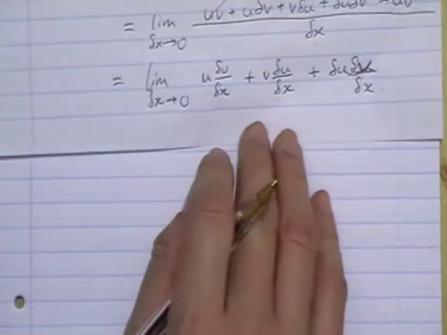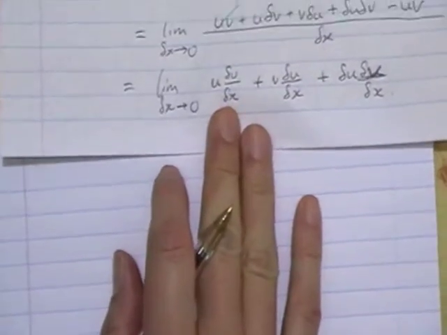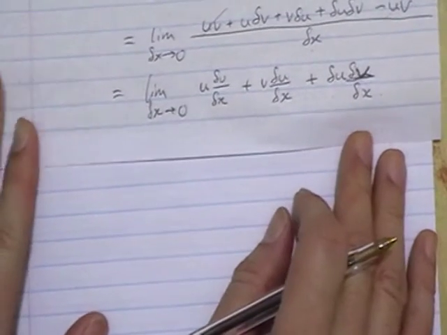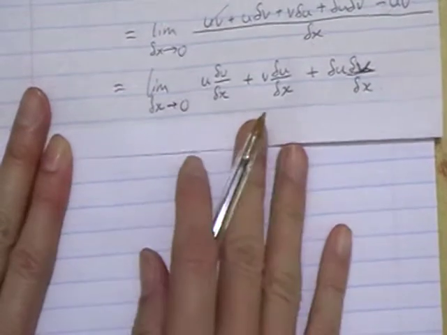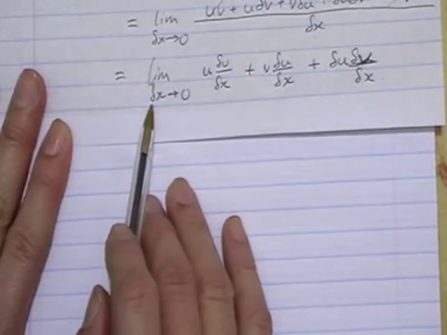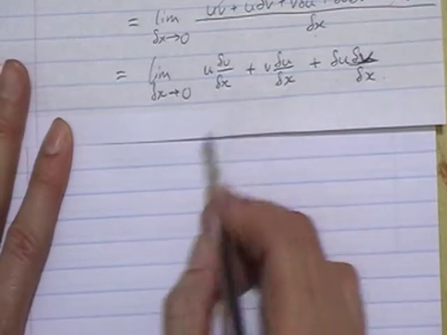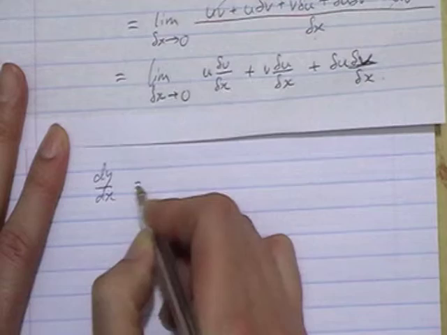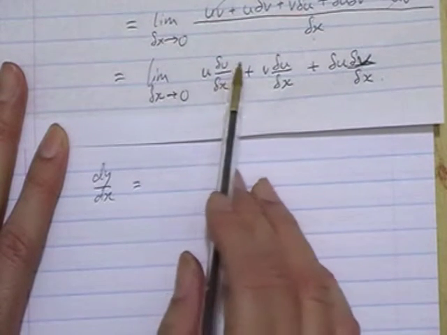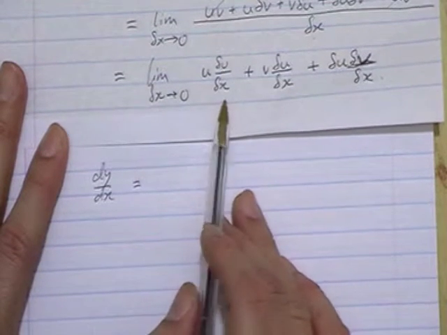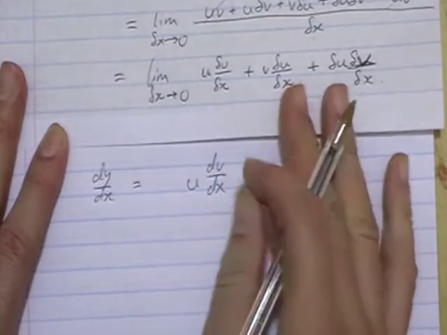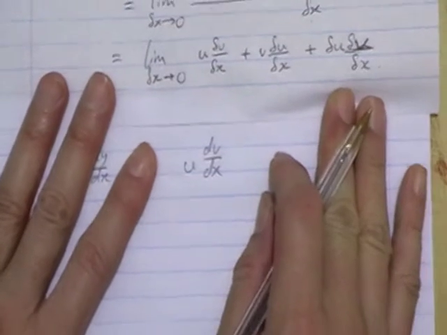So this was where we were. Now I can let delta x tend to 0. Then delta v over delta x would tend to dv/dx.